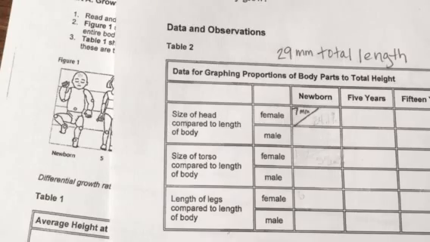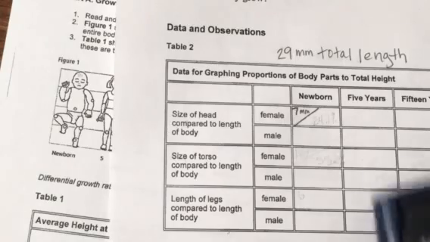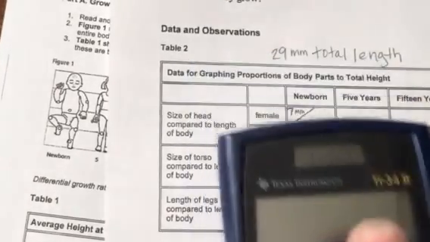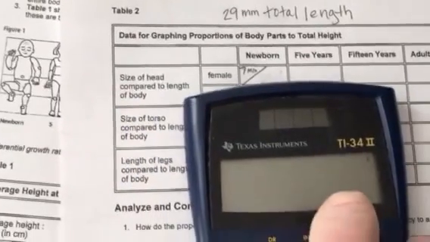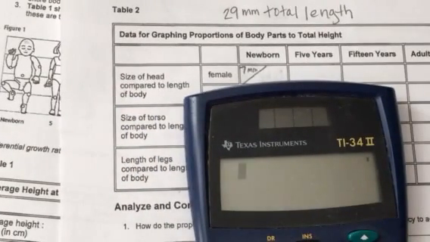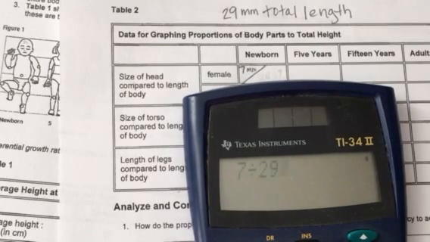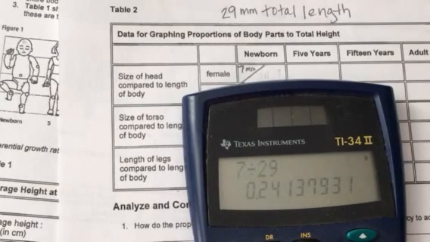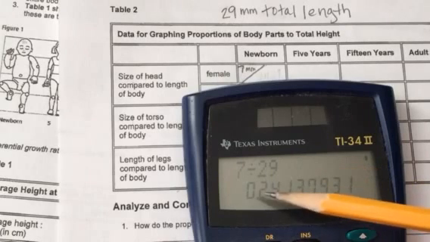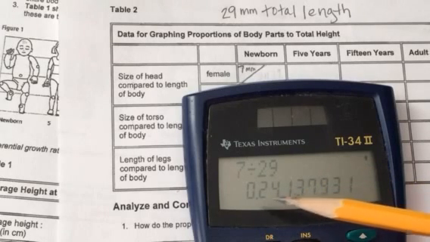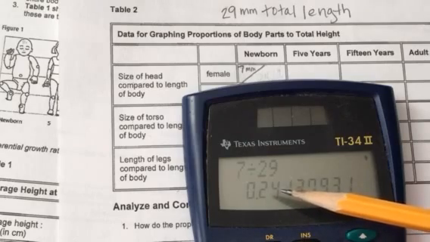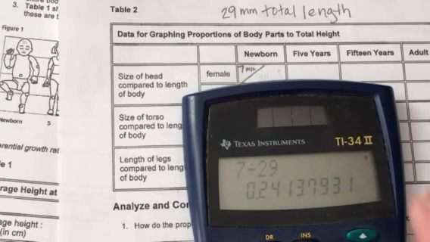And now you can get out a calculator, or you can divide on paper, but just for speed, I'm going to be doing it on a calculator. So what you're going to do is you're going to take that number 7 and you're going to divide it by 29, and you're going to get 0.241. To change that decimal into a percent, you move this decimal over twice to the right. So I'm going to put 24.1%.